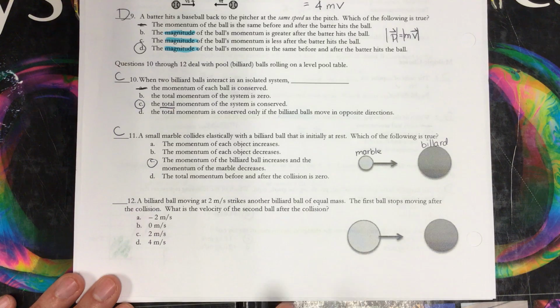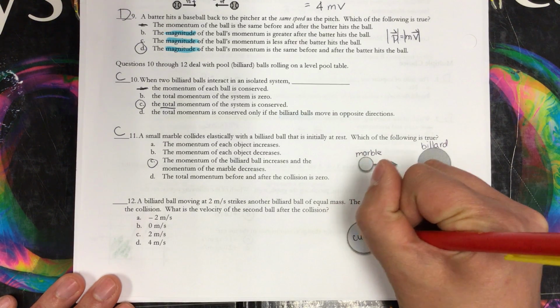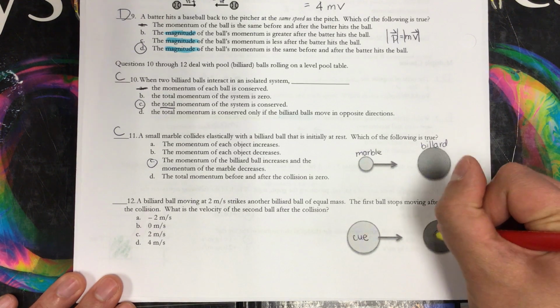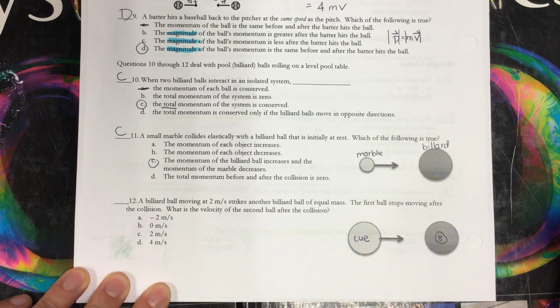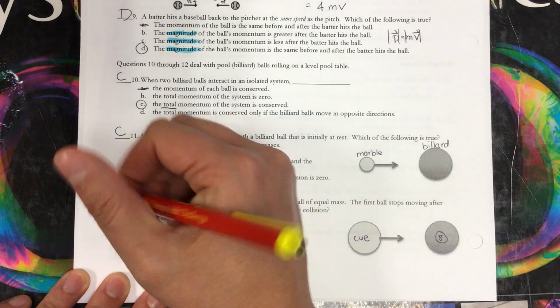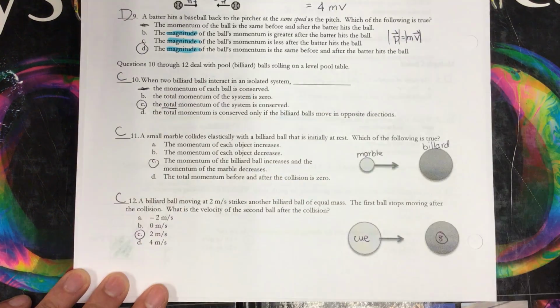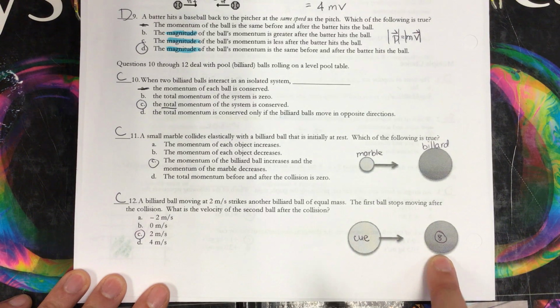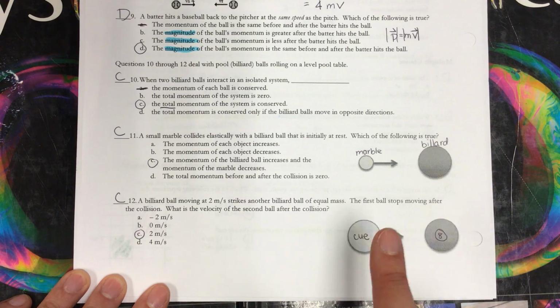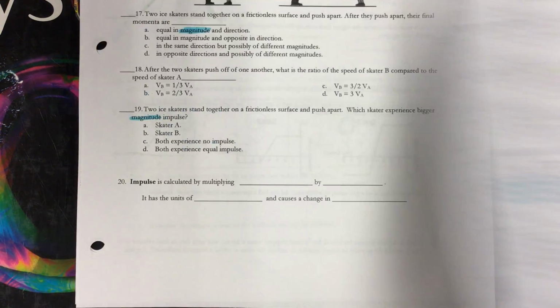But if they're equal masses, this behaves like a Newton's cradle. And with a Newton's cradle, the momentum of the cue ball gets 100% transferred to the momentum of the other ball. Let's call this the 8 ball. So then afterwards, the velocity of the second ball after the collision is just 2 meters per second. Think like, what would it be for a Newton's cradle? The cue ball would stop, the 8 ball would pick up its momentum, the total momentum would stay the same, therefore same velocities.